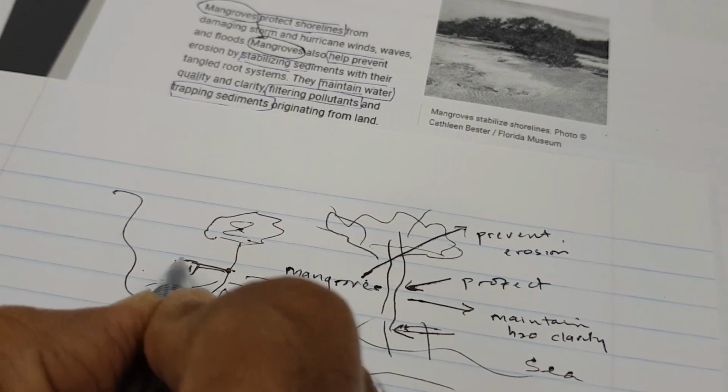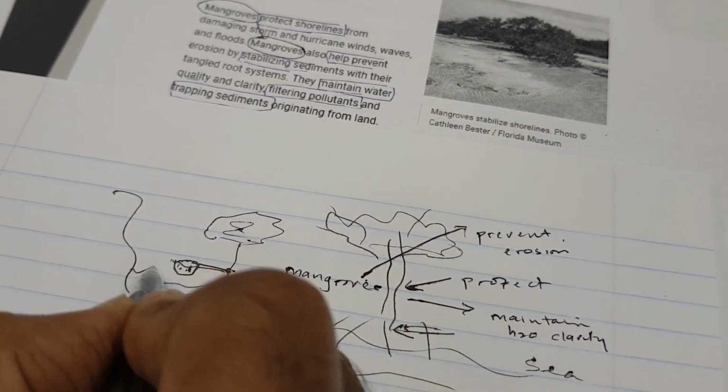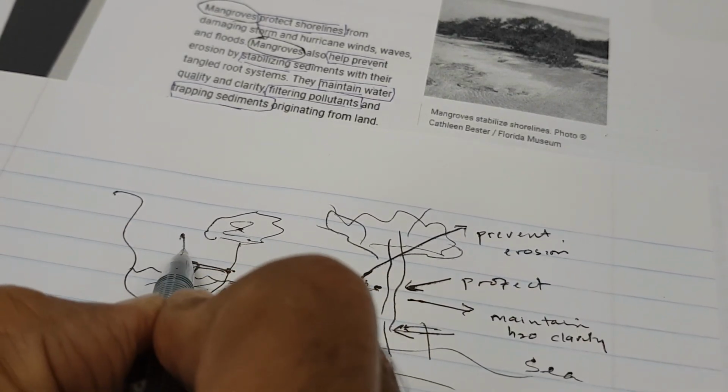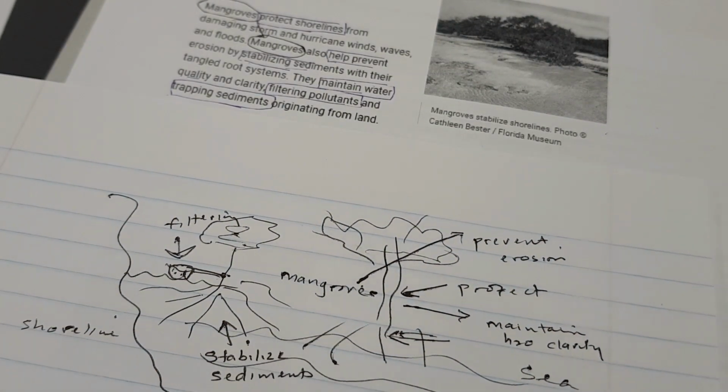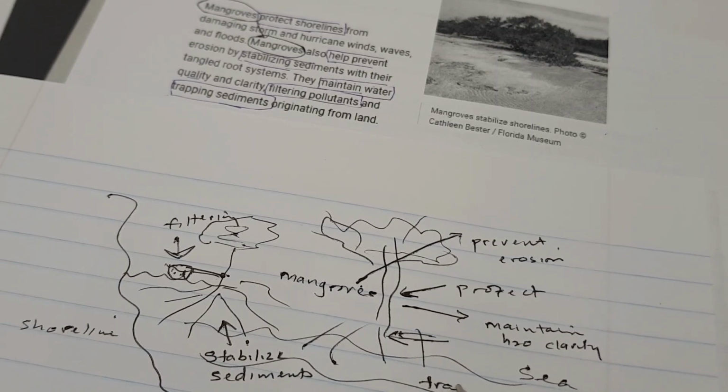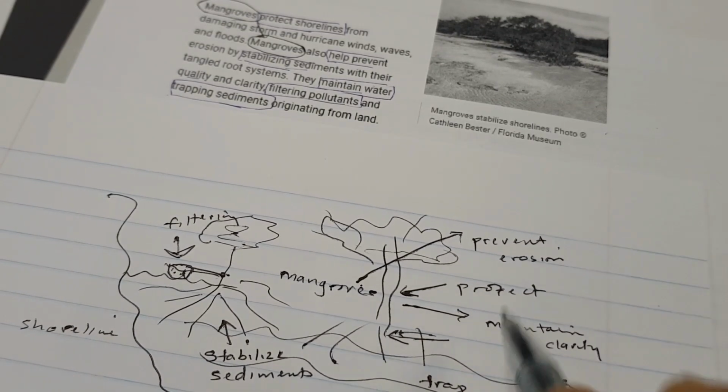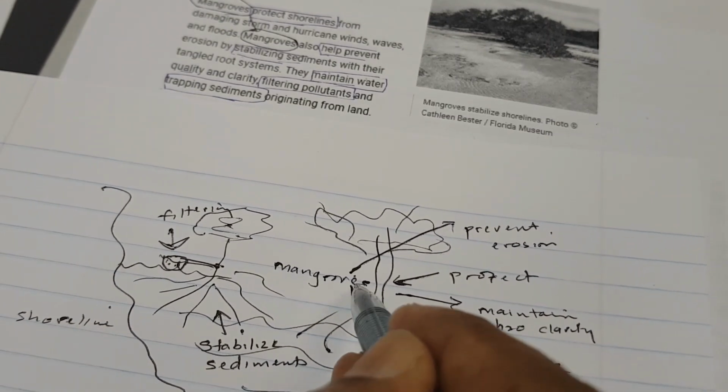The water is passing through here, so they are filtering pollutants. Filtering, okay? And they trap sediments. These are all the things that a mangrove does.